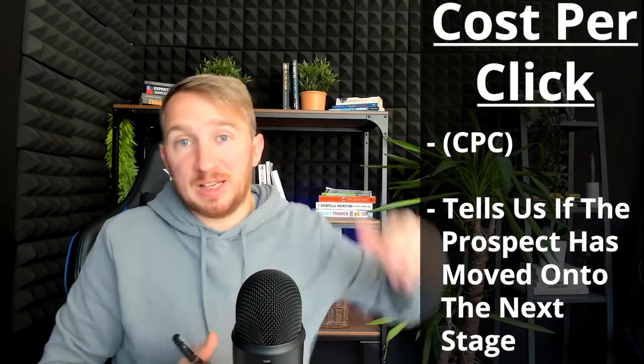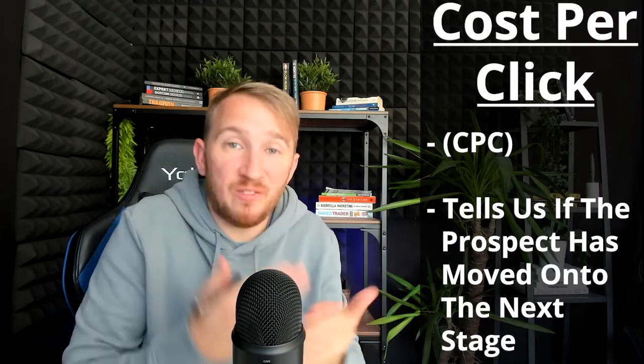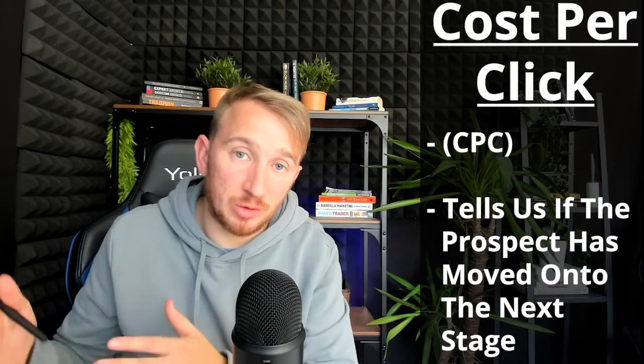So if the cost per click is super high, it means people are seeing the advert, they're not really interested, it doesn't fit with what it is they're looking for, and they're not likely to click it to move on to the next stage. And obviously that next stage is a landing page or collecting their details or whatever it is that you've got set up. So the first thing we need to consider is the cost per click. This tells you if your ad is working good or it's not working at all.